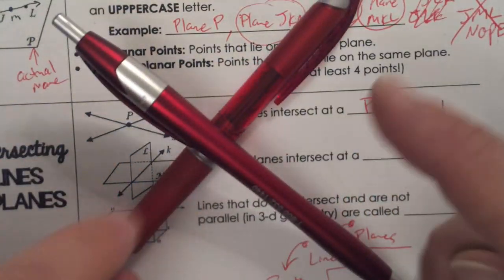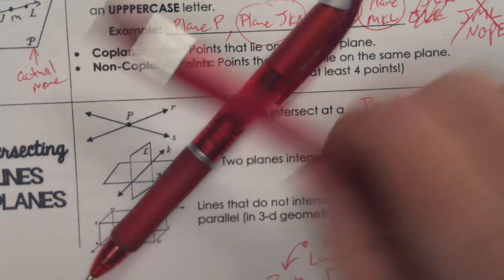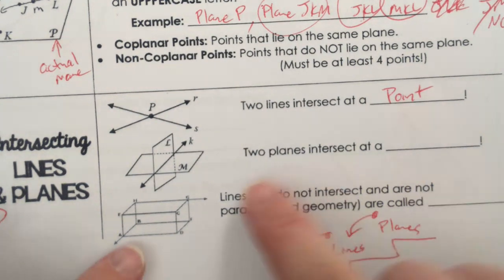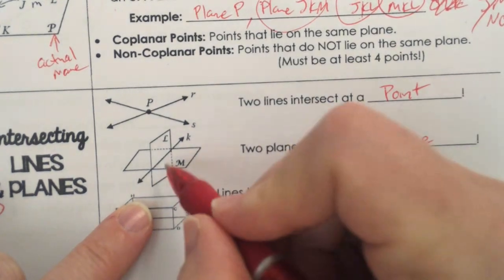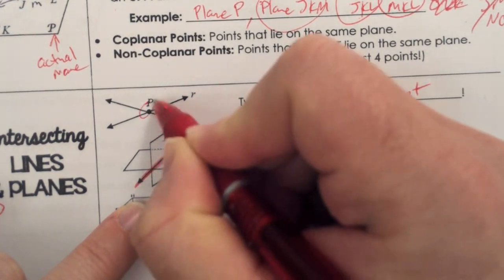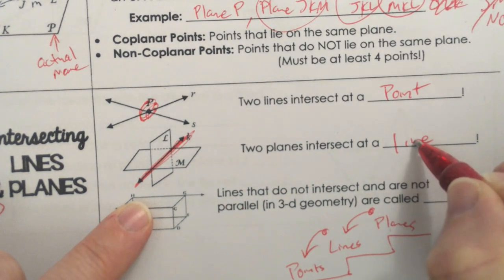If you have 2 lines that intersect, they would meet at this point right here. That is a point. That is a location. And then 2 planes intersect. Planes intersecting would make a line. And in this case, what line did they make? They made line K. So they create a line.